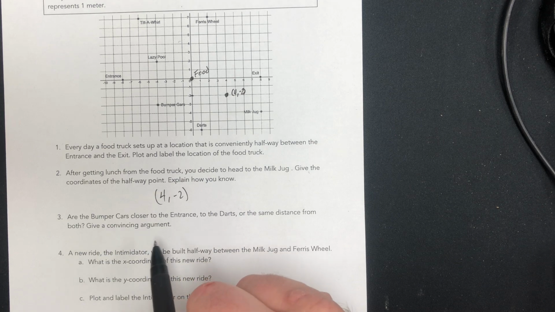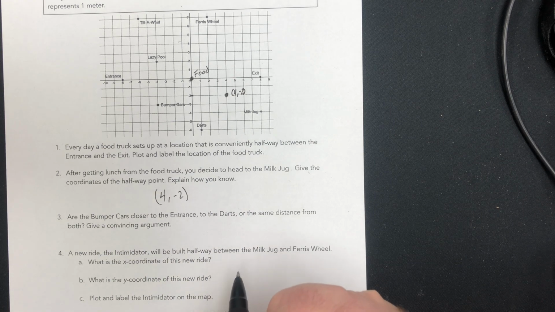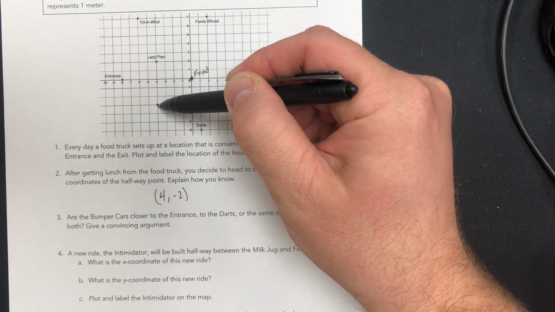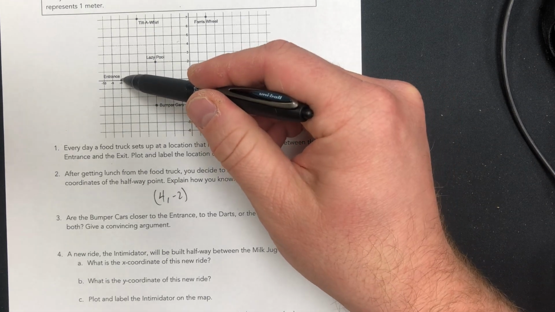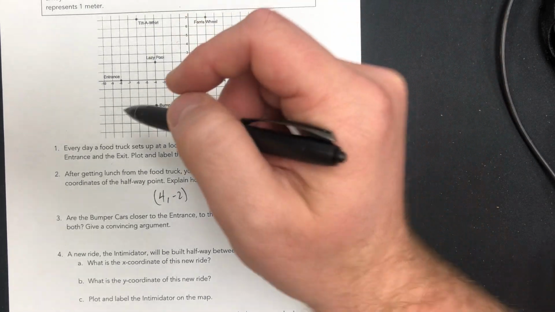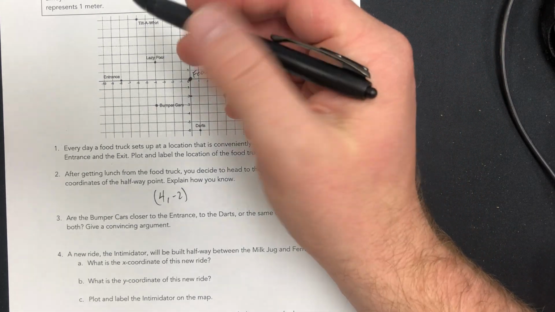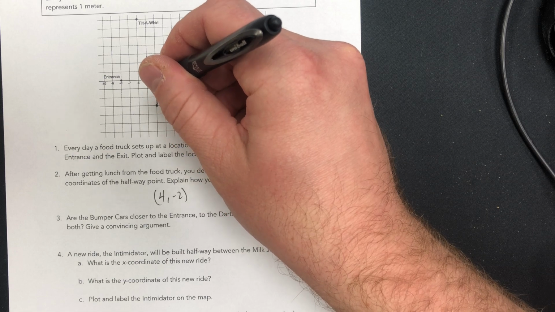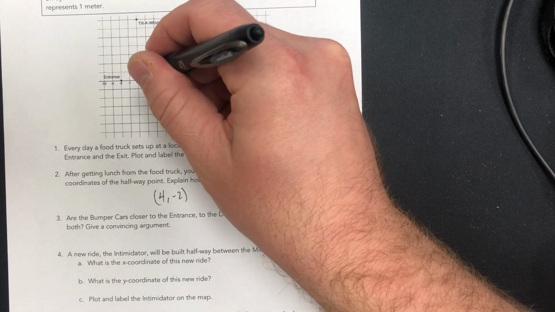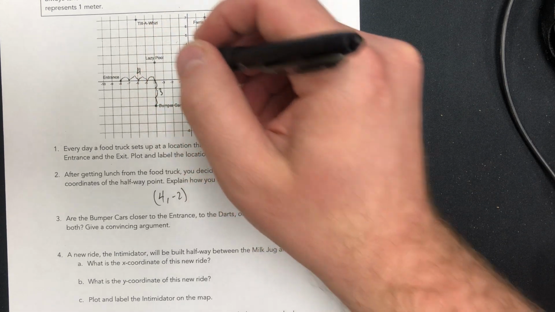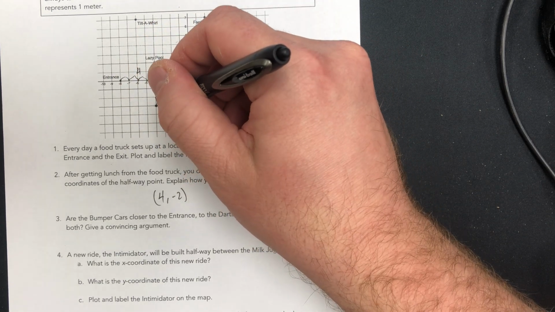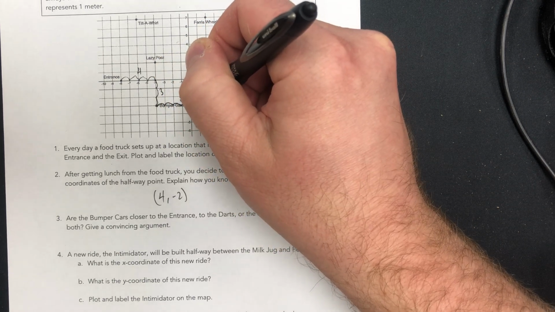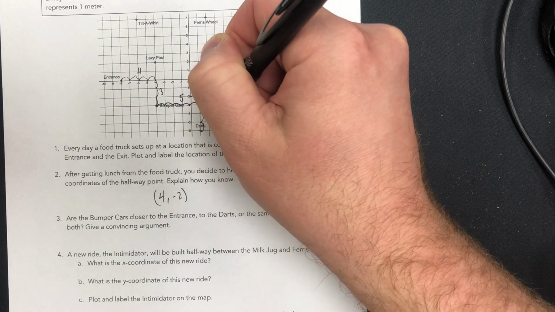Are the bumper cars closer to the entrance, the darts, or the same distance from both? So, darts, entrance. Well, one way to do this is with the distance formula, but instead, why don't we just count the spaces? 1, 2, 3, 4. 1, 2, 3, 4, 5. 1, 2, 3.